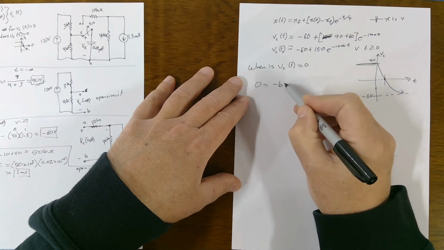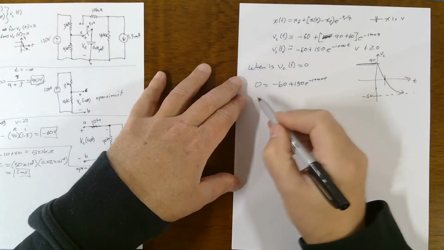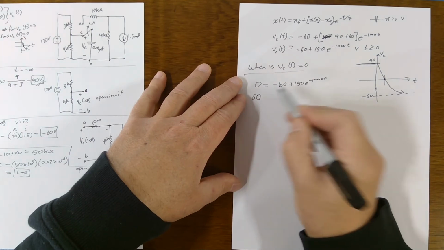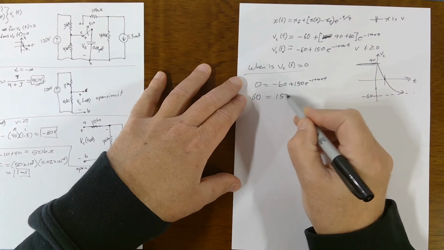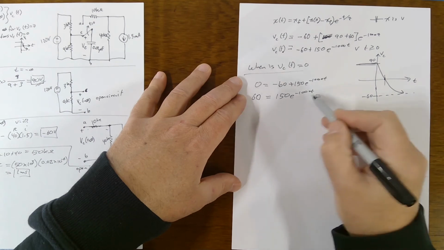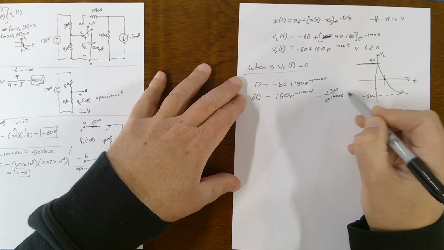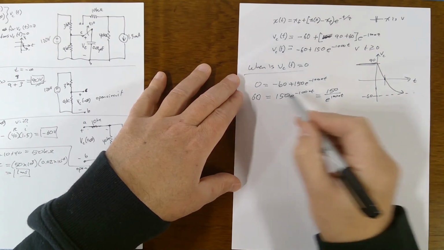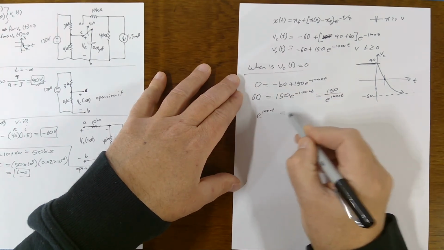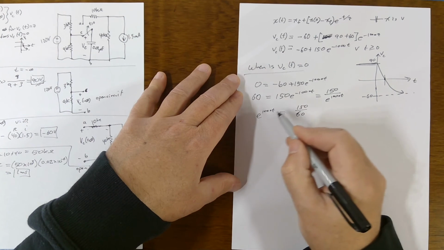VC of t is minus 60 plus 150 e to the minus 1000 t, set to 0. Just to go over the algebra, because it's a little bit unusual: moving the 60 to the other side, you can move this minus 1000 t to the denominator and just change the sign. That's one of the rules of exponents. Then you get e to the 1000 t equals 150 over 60, and you can take the natural log of both sides.